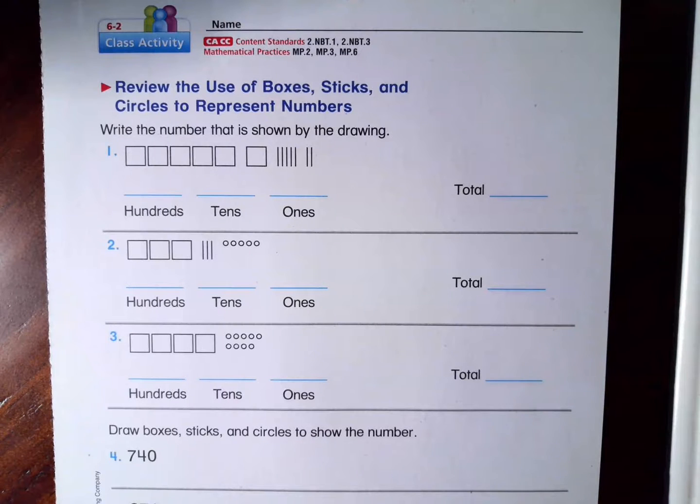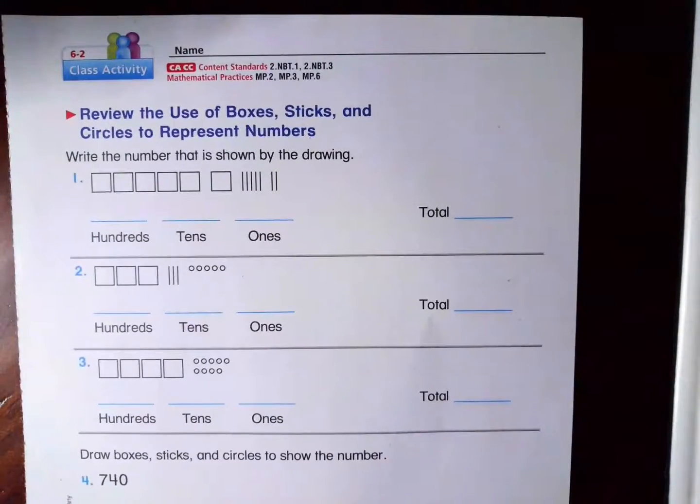Friends, this is the math lesson for second grade. This is Unit 6, Lesson 2. We will be working on place value today on pages 265 and 266. So please make sure you have that and a pencil, and we'll go ahead and get started.